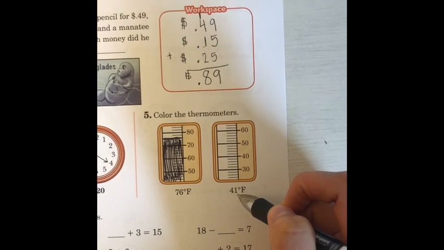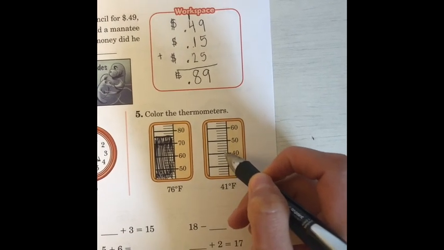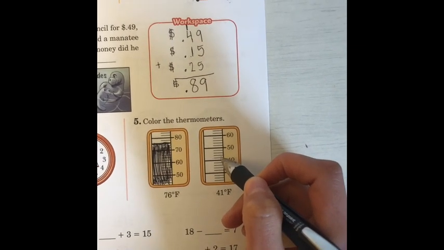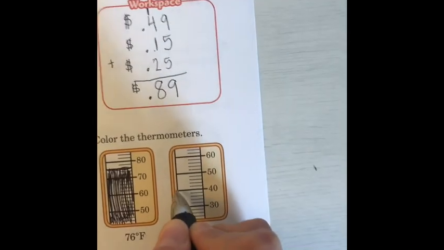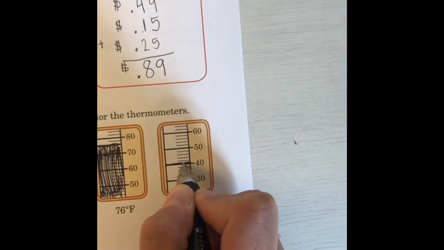And then this next one says 41. So we have to be careful because 1 is not an even number. So we have to be careful that we're not going all the way to the line. So we have 40 and it's not quite at 42. So we have to go in between the 40 and the 42.